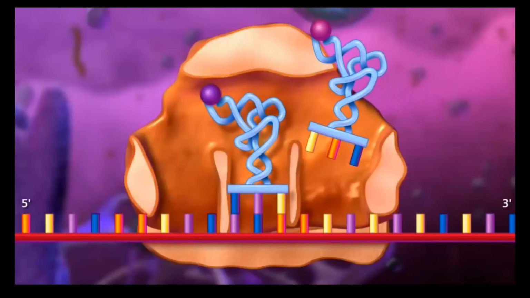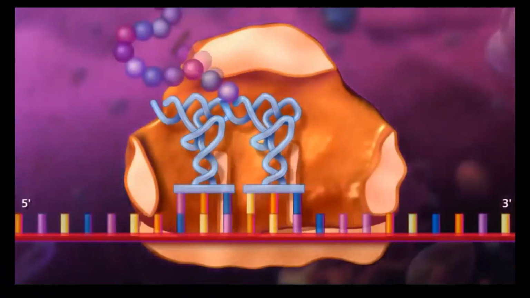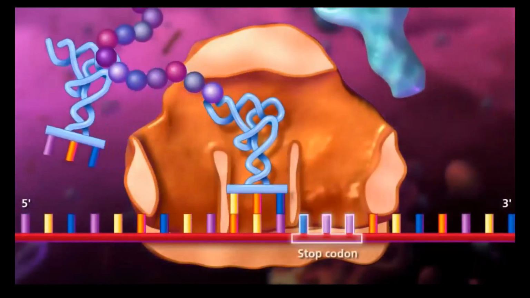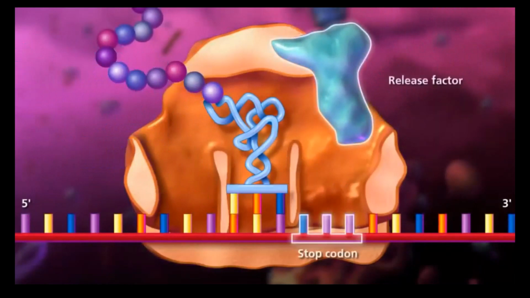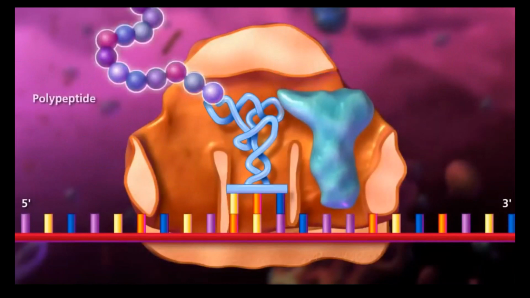When the first and second amino acids are in place, an enzyme joins them by forming a peptide bond between them. Lastly, as the process continues, a chain of amino acids is formed until the ribosome reaches a stop codon on the mRNA strand.